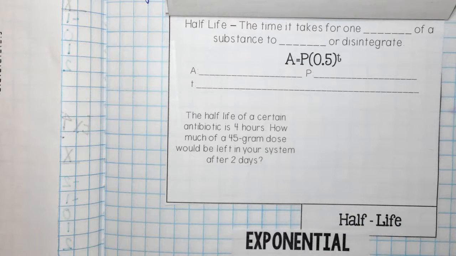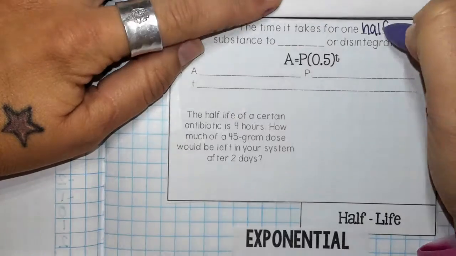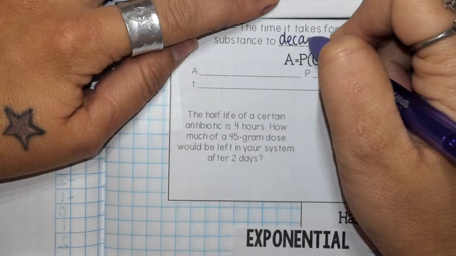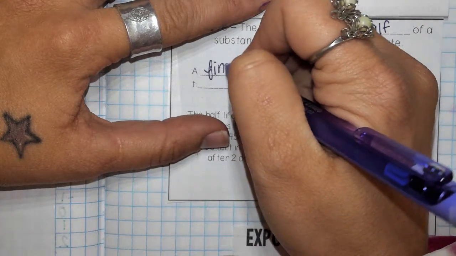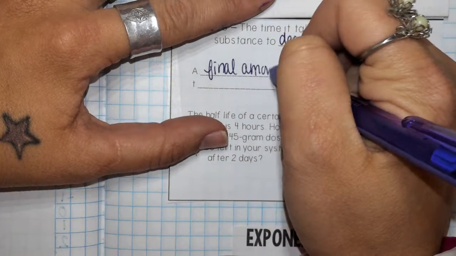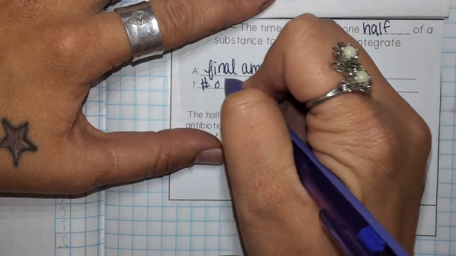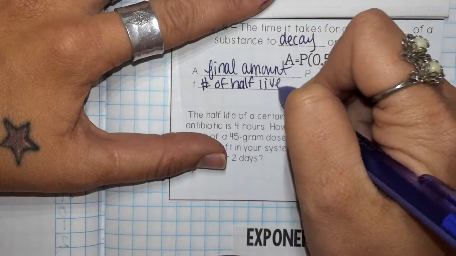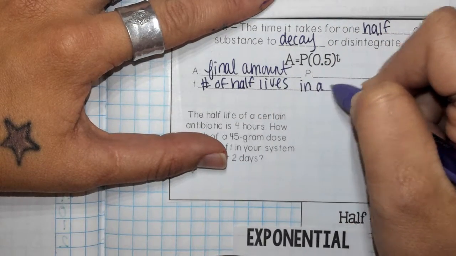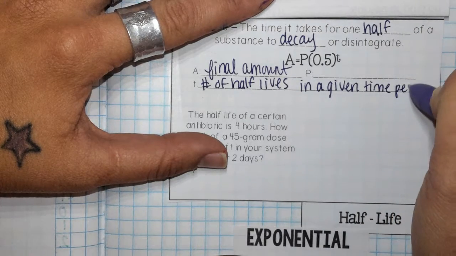Alright, so on Half-Life, if you want to do the Half-Life problems, that's a decay. Alright, so A is your final amount. T is the number of half-lives in a given time period.